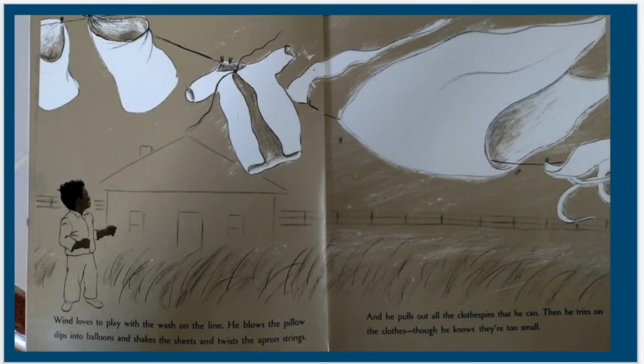Wind loves to play with the wash on the line. He blows the pillow slips into balloons and shakes the sheets and twists the apron strings. And he pulls out all the clothespins that he can. Then he tries on the clothes, though he knows they're too small.